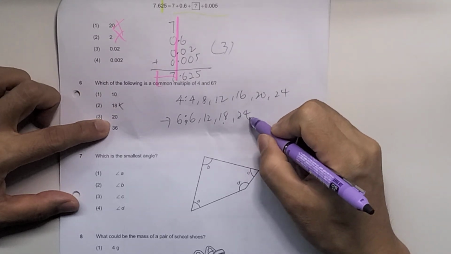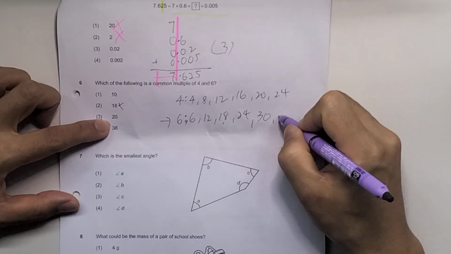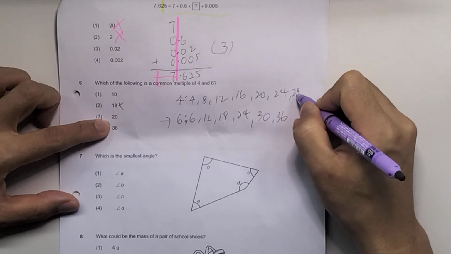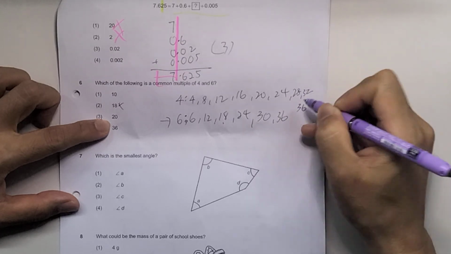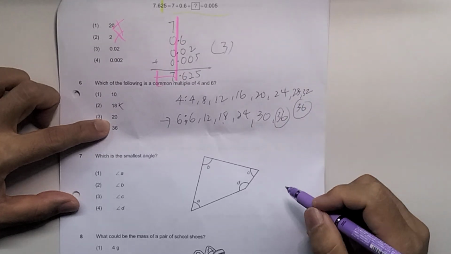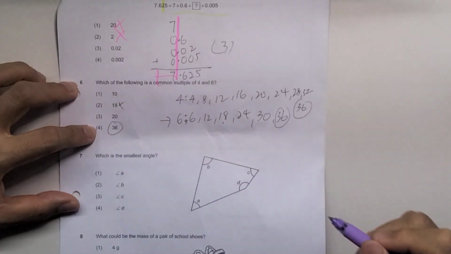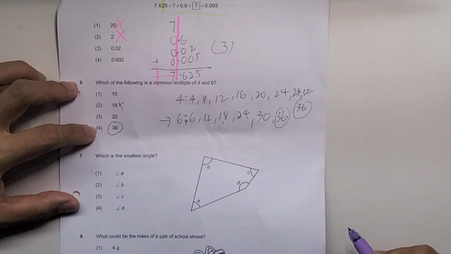So I carry on. I plus it, I have 30. I have 36. So I have 28, 32, 36. Yeah, 36 is a common multiple. So that's the answer. 36 is a common multiple.